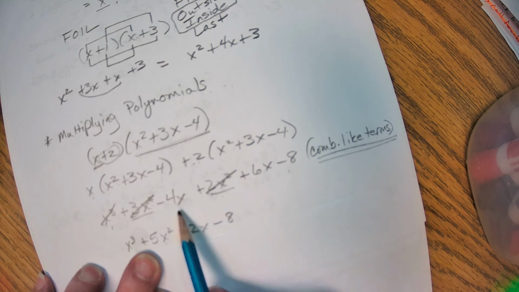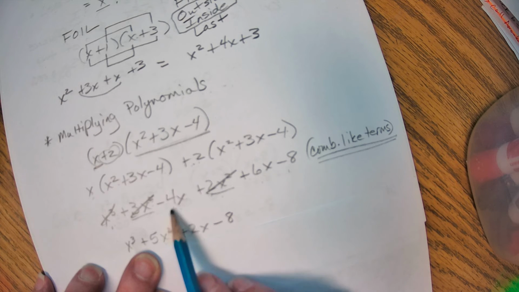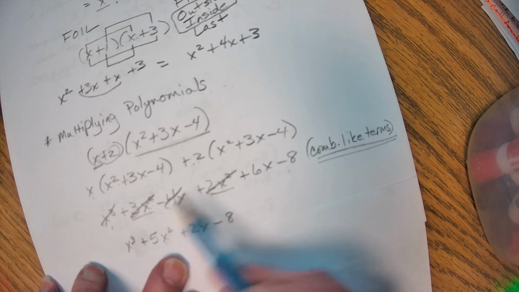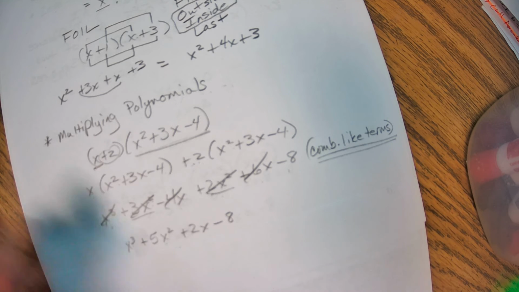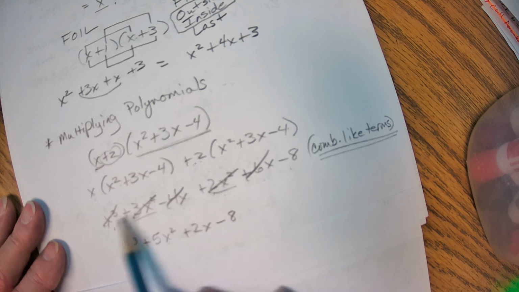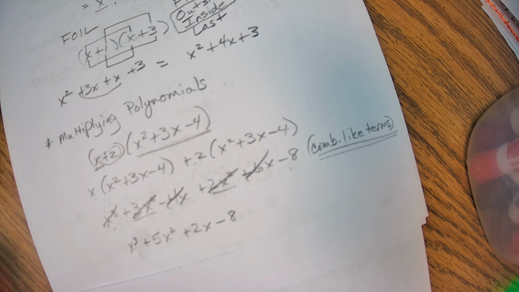Done with those. My next term would be the x's, and I have negative 4x plus 6x, which is 2x, and then the only thing left is negative 8. It's really helpful to cross these out as you go. You don't end up adding something twice or missing something.